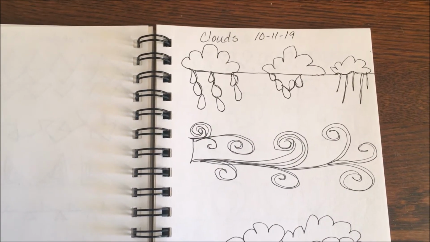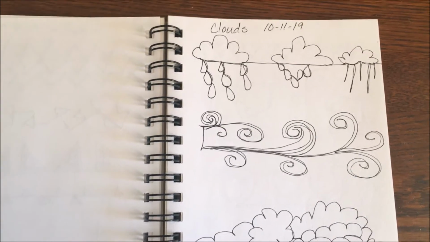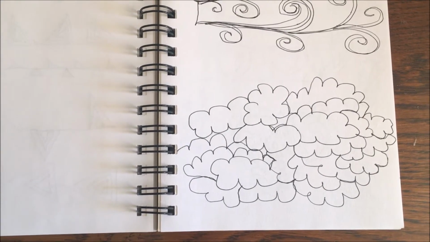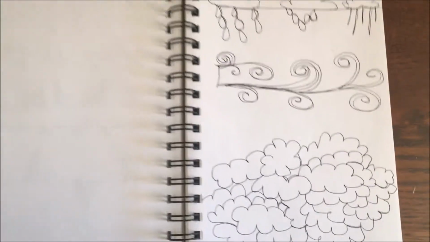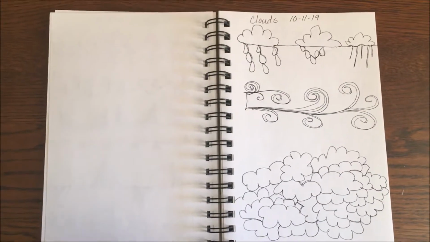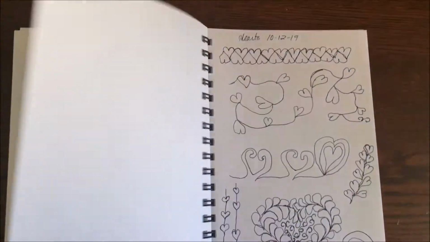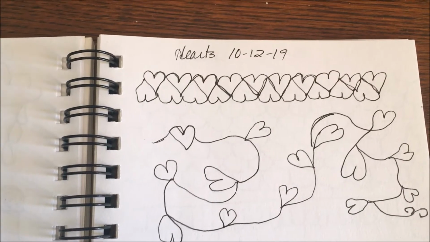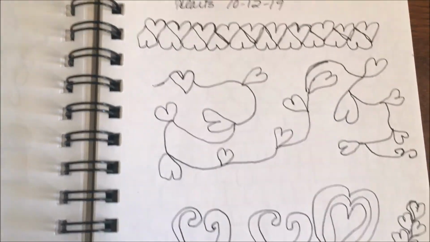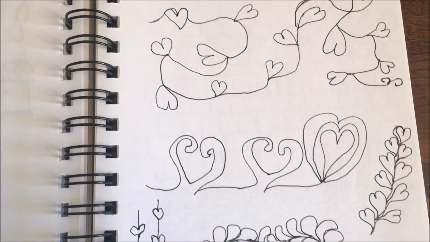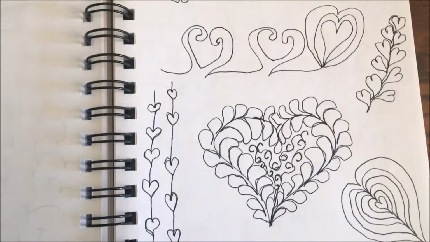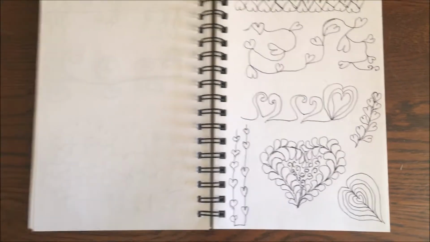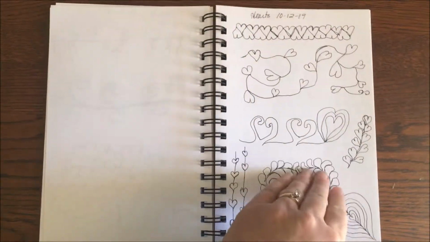Day 11, we drew clouds. I was trying to keep everything connected as I moved across the page and fill the space with some variety of designs. We moved into hearts. I've drawn a lot of hearts, so I did a border design, I did it all over meandering, tried to build them with curves, a feathered heart, echo hearts, lots of variations there for day 12.